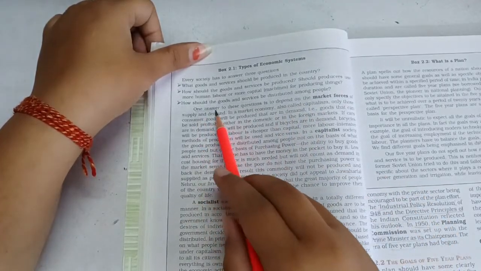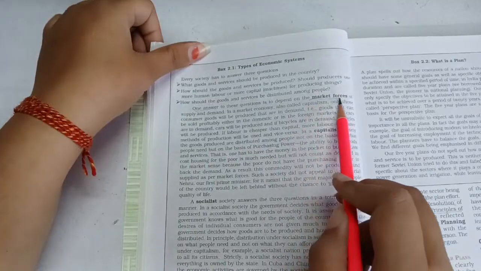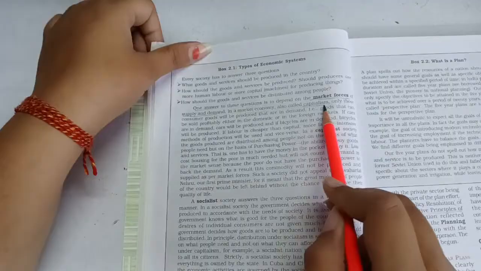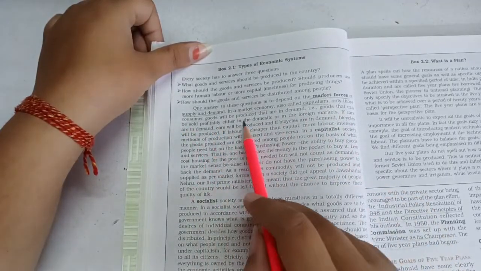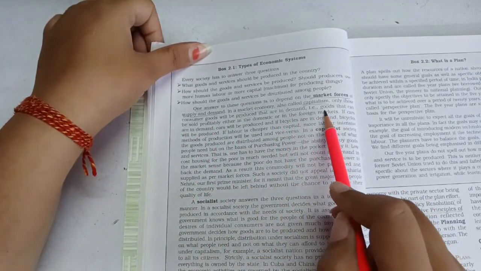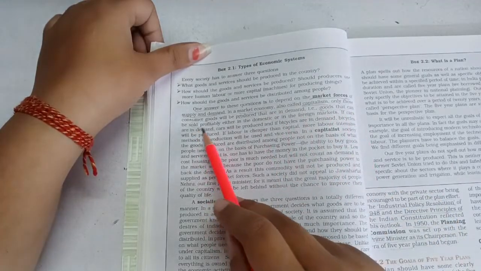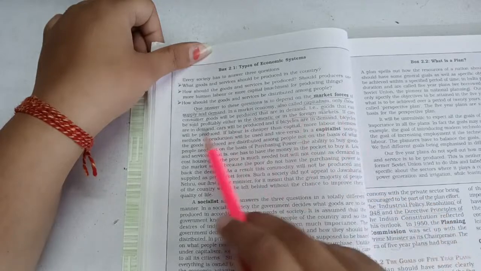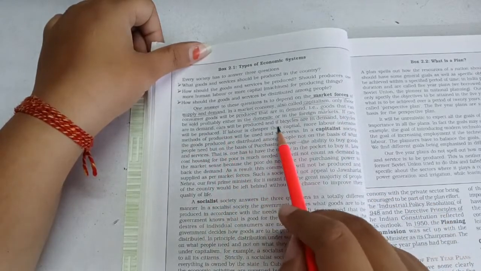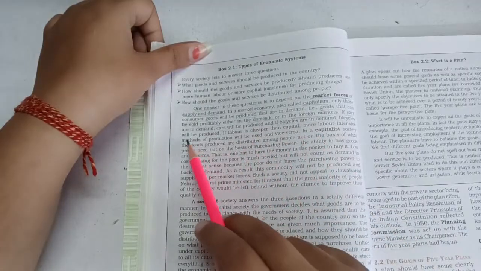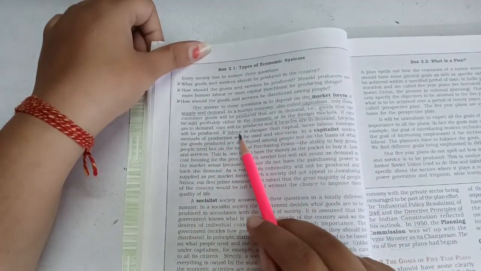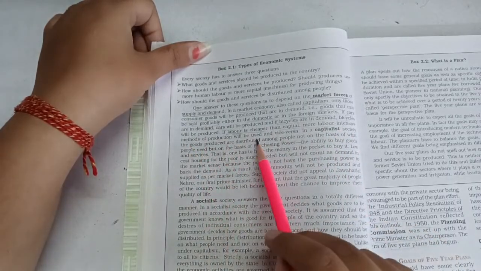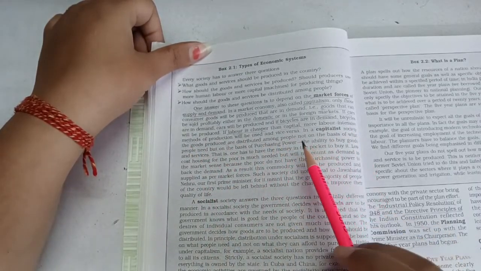One answer to these questions is to depend on the market force of supply and demand. In a market economy, also called capitalism, only those consumer goods will be produced that are in demand. That means goods that can be sold profitably either in the domestic or in the foreign markets. If cars are in demand, cars will be produced, and if bicycles are in demand, bicycles will be produced. If labor is cheaper than capital, more labor intensive methods of production will be used, and vice versa.